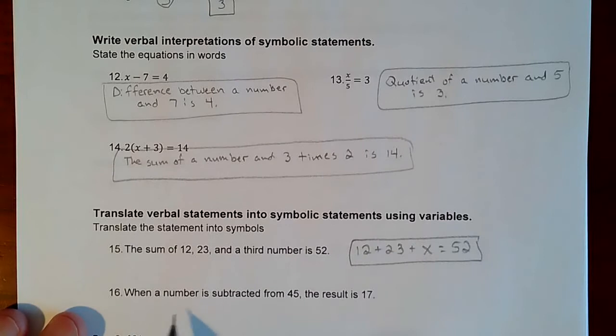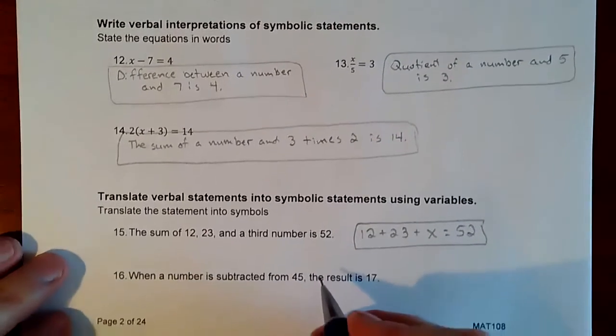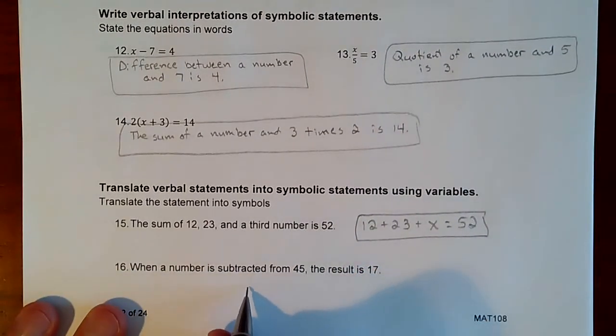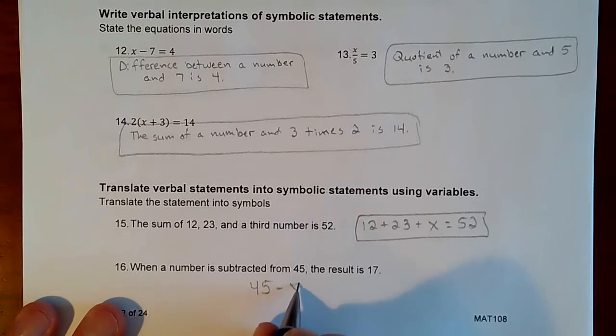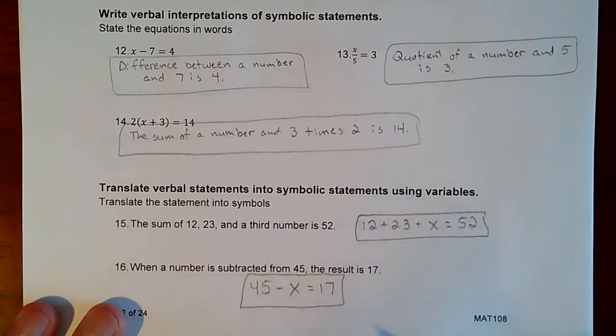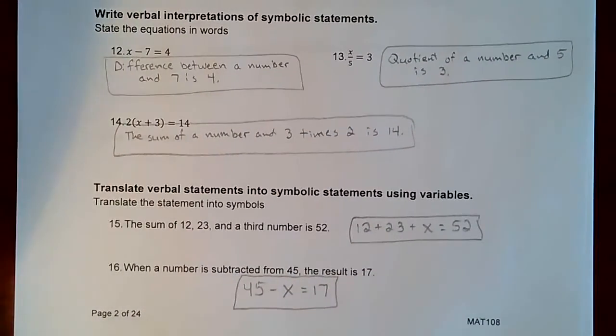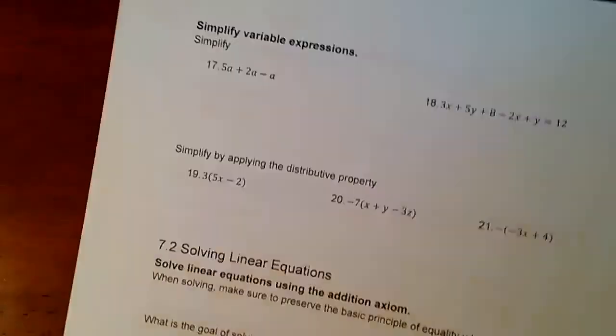And then when a number is subtracted from 45, not subtracted by 45, that's different. So if it's subtracted from 45, we're looking at 45 minus a number, and the result is 17. Okay, so make sure you read the wording on that. If it did say subtracted by 45, then it would be x minus 45, but it's subtracted from. All right, a little bit more.